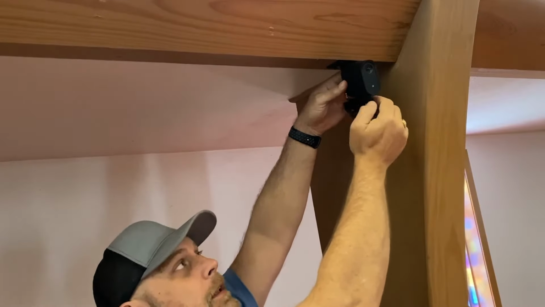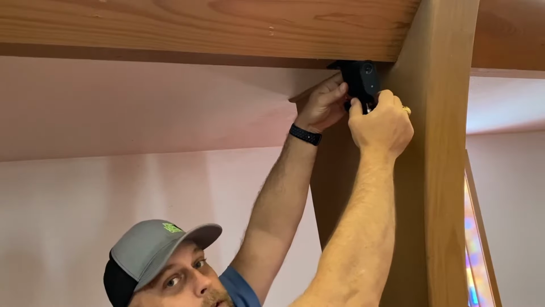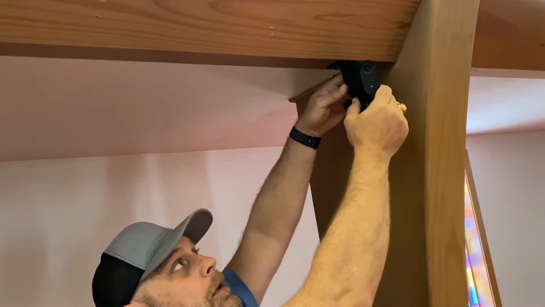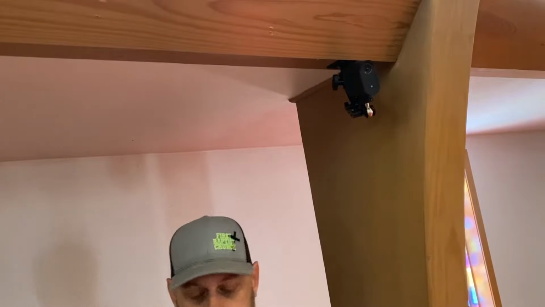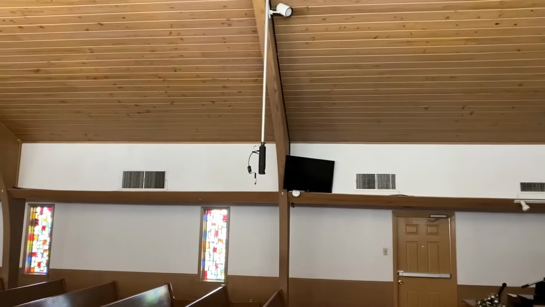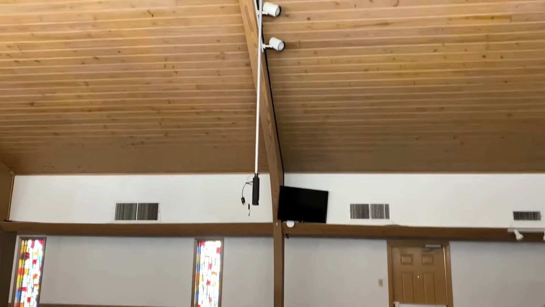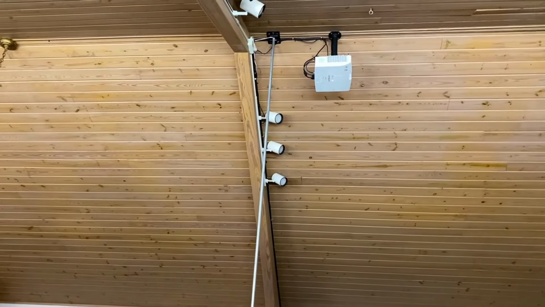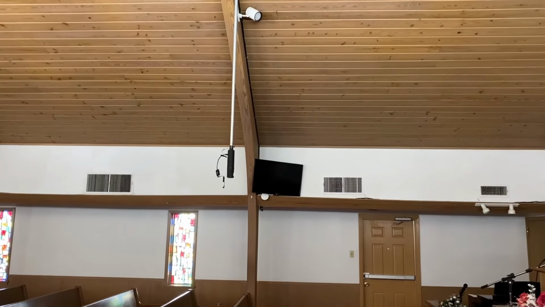So I'm mounting a couple of Mevo Starts on either side of my auditorium, and I can begin using Multicam. I have my Mevo Plus mounted, hung from the ceiling, with power run to it.